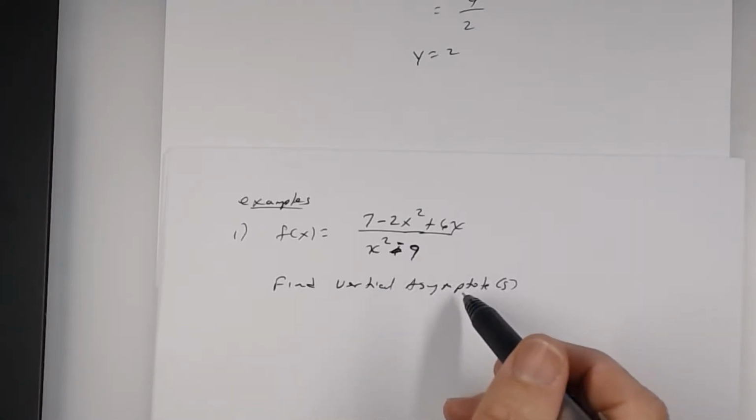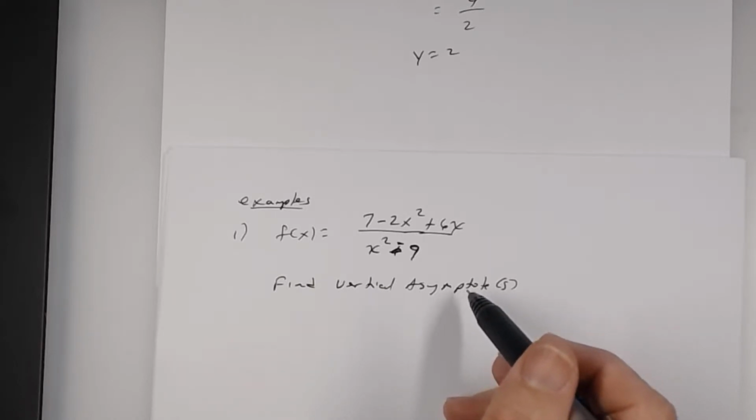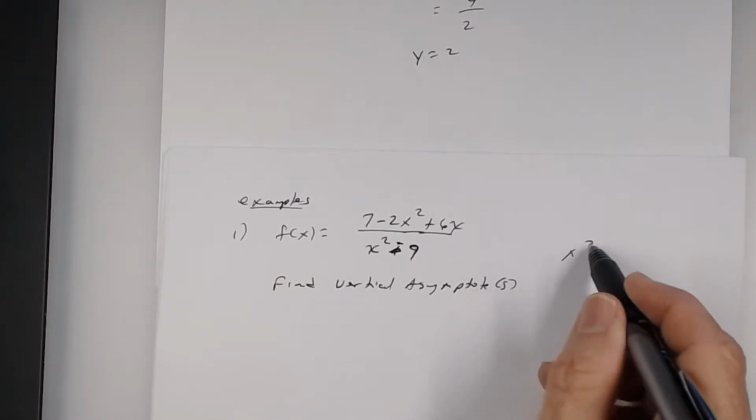How do you find the vertical asymptotes? From your previous experience, how do you find the vertical asymptotes? You've got to find your restrictions. So I'm going to set the denominator equal to 0.